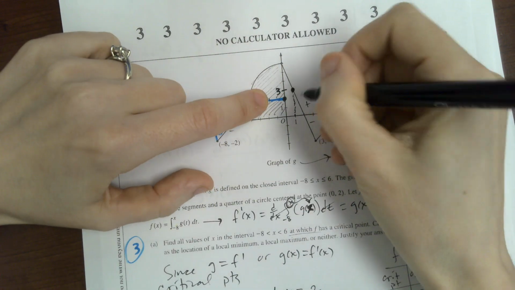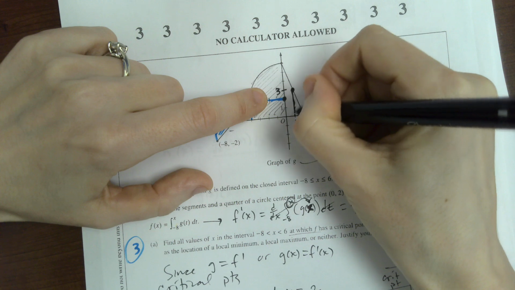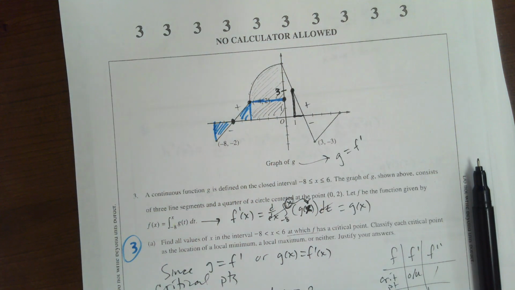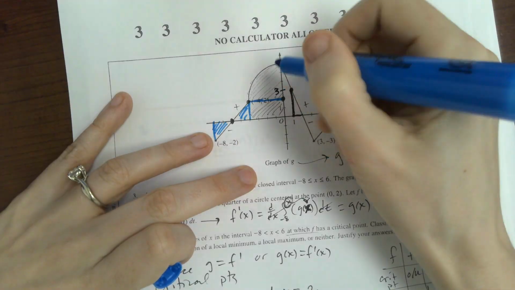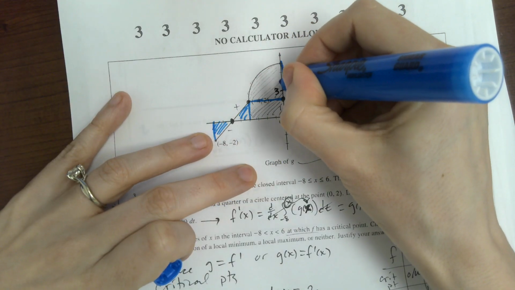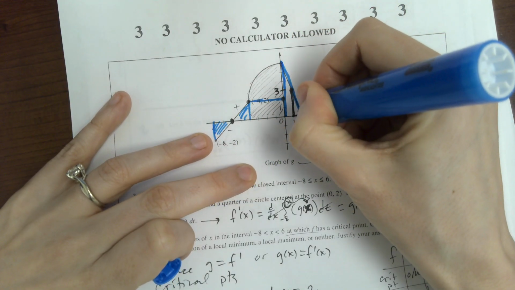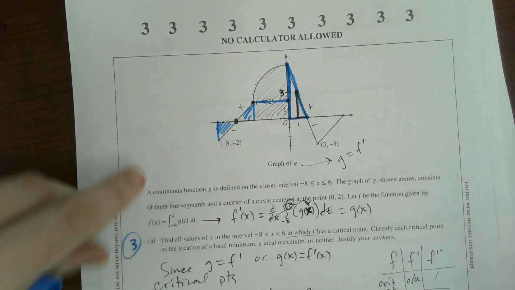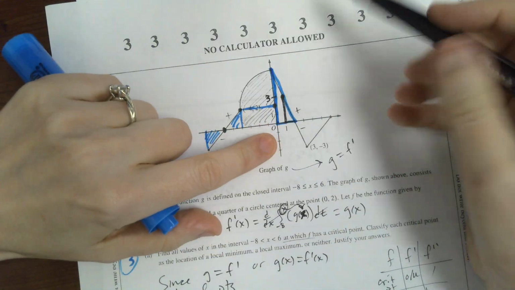You could use similar triangles, just to verify. See how this is a similar triangle here? I've got that little triangle that I just drew, and then this larger triangle that it's inside of, and they're similar. So their sides should be proportional.